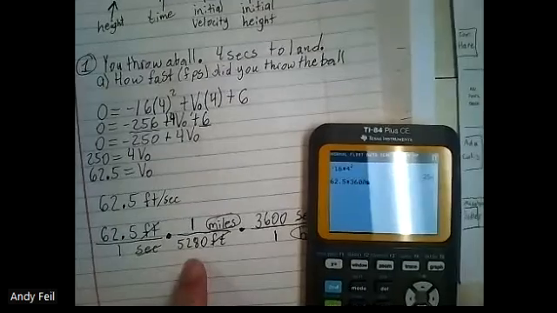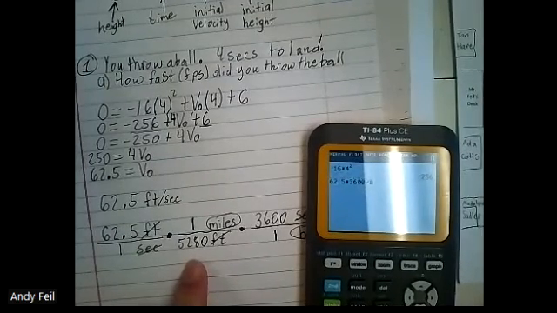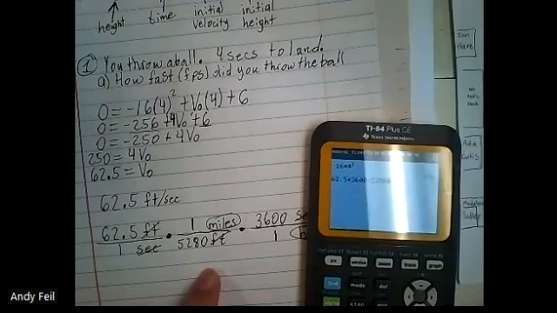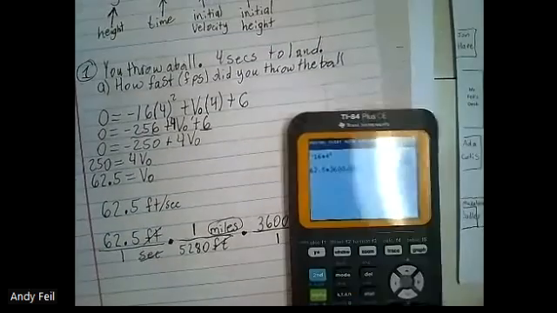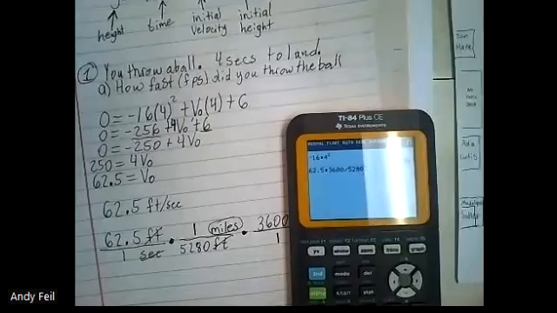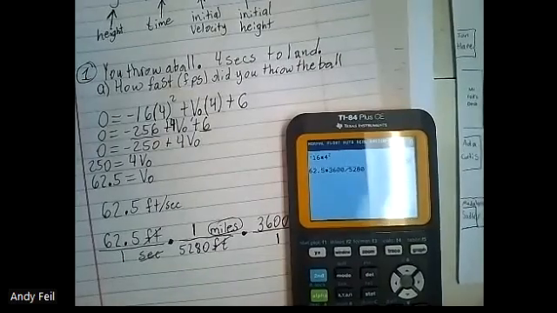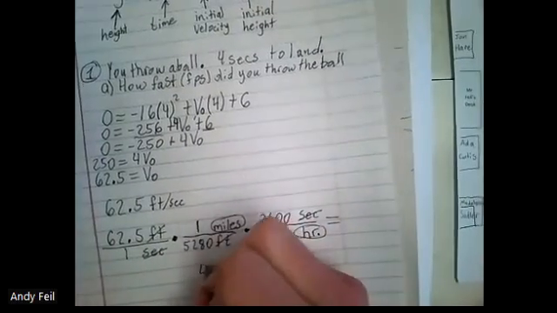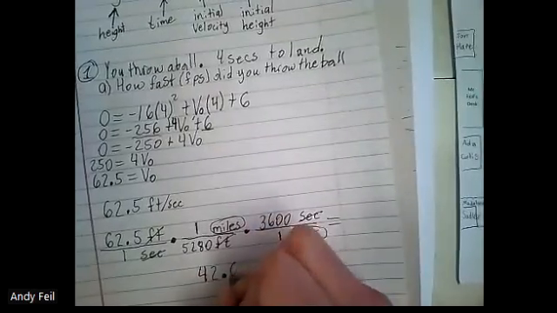And what are we going to divide all that by? 5280. Why did I not add in any of the ones? Because when you multiply something by one, it stays the same. So hit enter, and what do we have? 42.6 miles per hour.